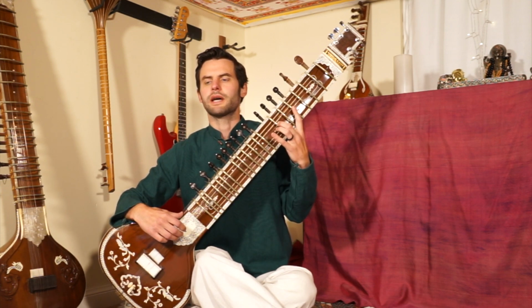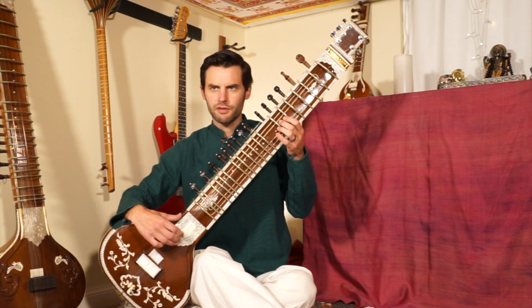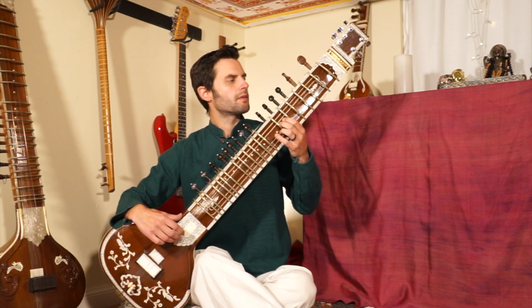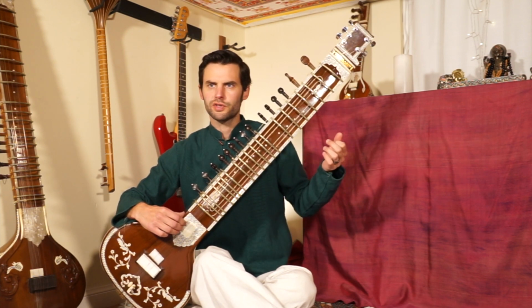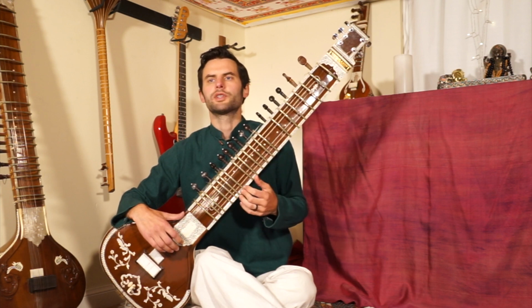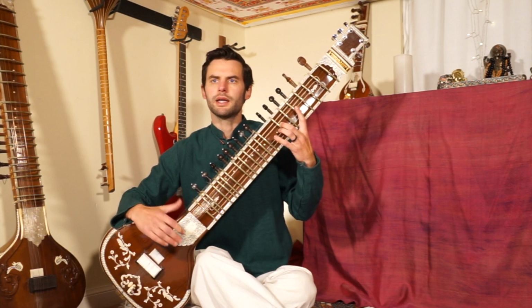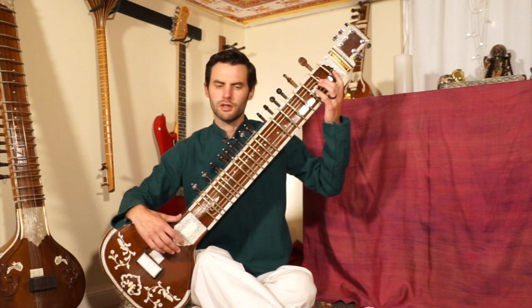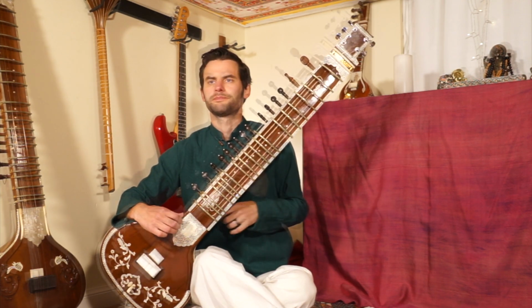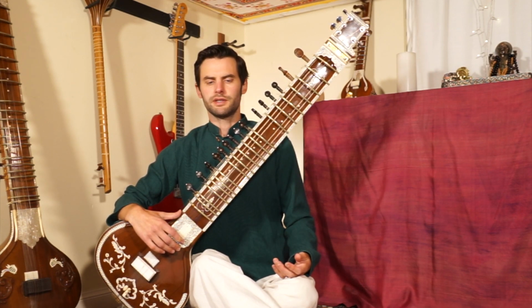So here's what we'll break down today, and you can see that we're really focusing around sa, and we go all the way down to the low sa on the middle string here. So this is kind of how we start the Alap, is we begin with sa and we play around, maybe going into the lower octave and coming back up. So here we go. Let's take a look at the very first phrase that we have.